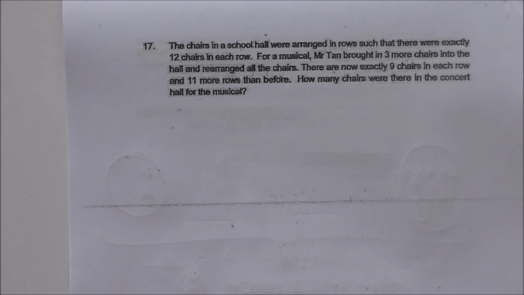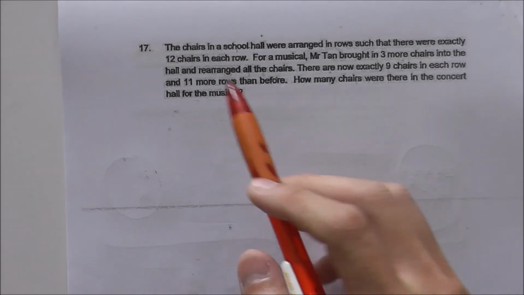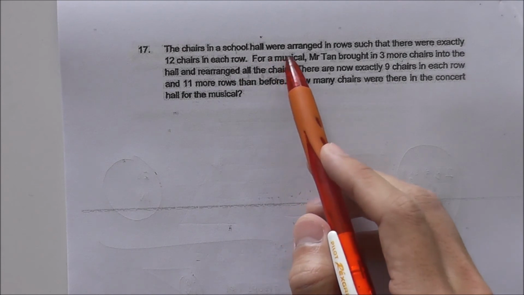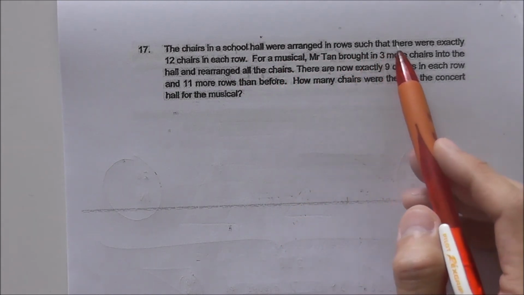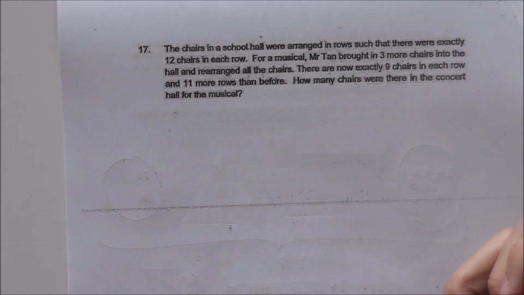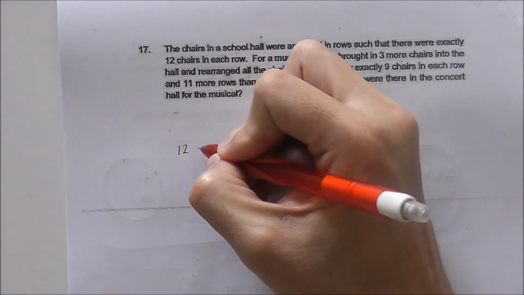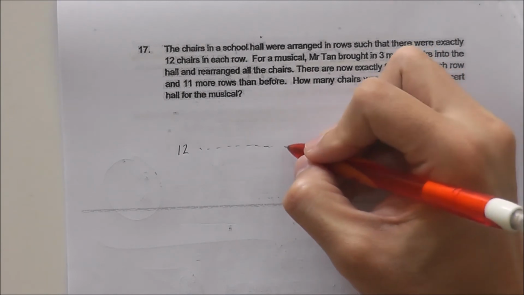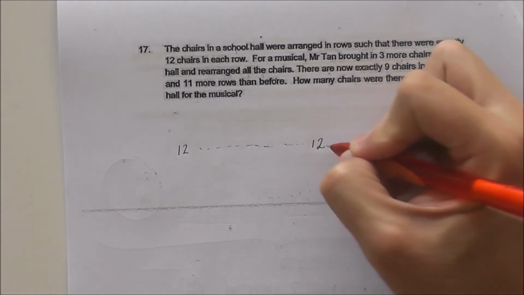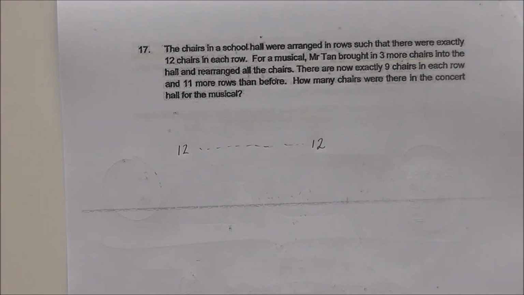Alright, now let's look at question 17. Okay guys, the chairs in a school hall were arranged in rows such that there were exactly 12 chairs in a row. So it goes like this. I have 12, then dot dot. I don't know how many rows, guys. Whenever I don't know how many rows, it's something like the grouping method. So what I will do is I just put a lot of dots.